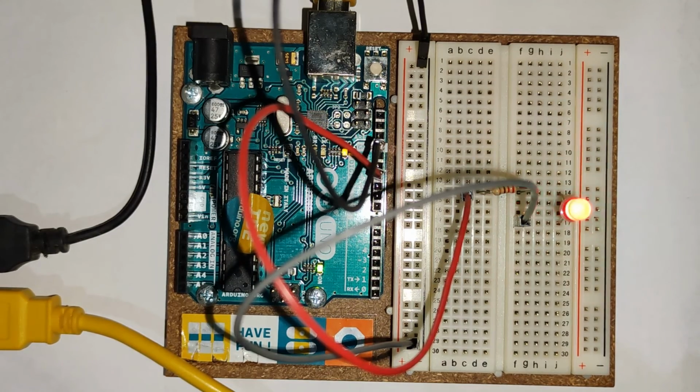So the original is 250. So let's make it 100, the highest value. So let's see again. Okay, you can see the pulsating is faster because the range of values is shorter. The delay function also makes it faster for pulsating.